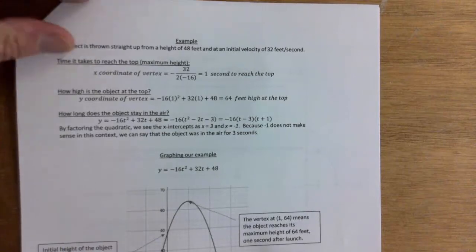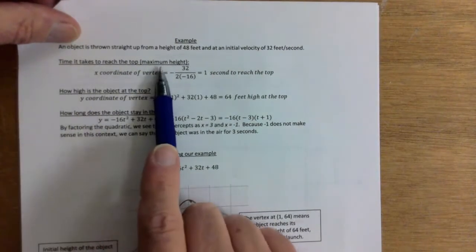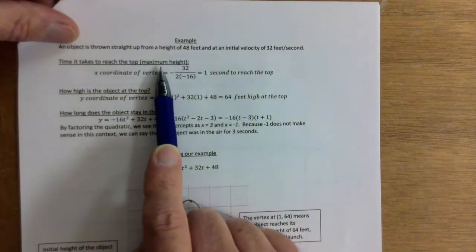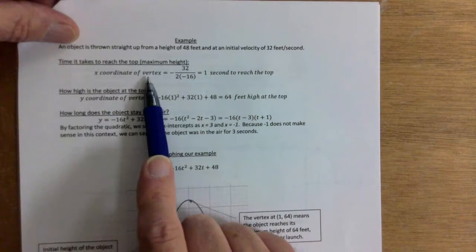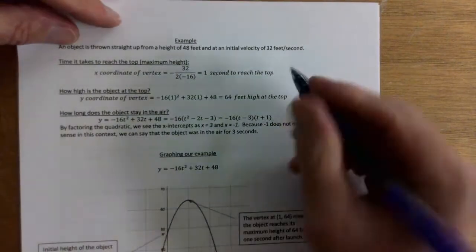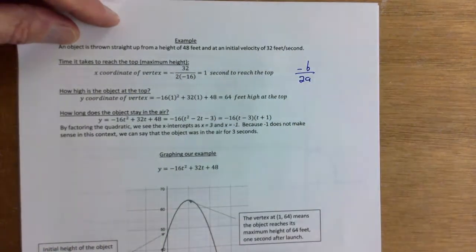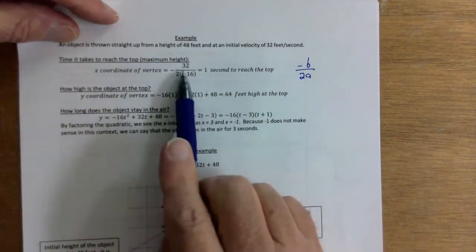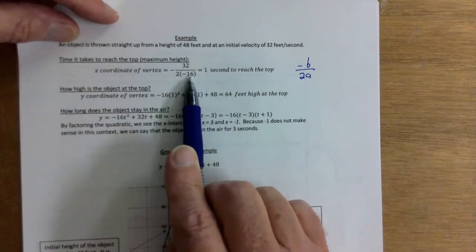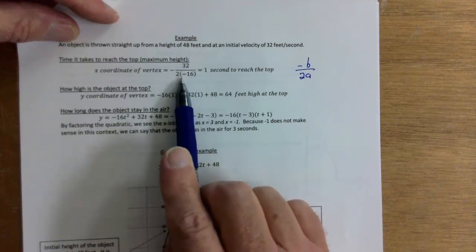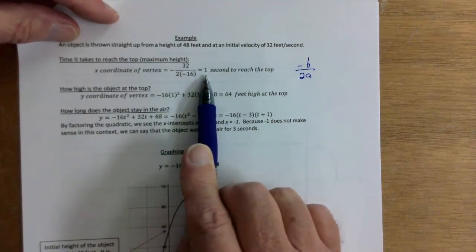The time it takes to reach the top is the x-coordinate of the vertex. And remember, that's negative b over 2a. So that's what I put here: negative b over 2 times a. It's negative 32 over negative 32, 1 second. It took 1 second to reach the top.